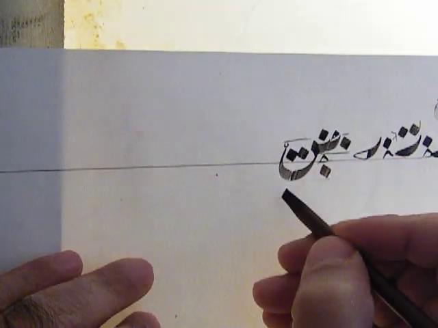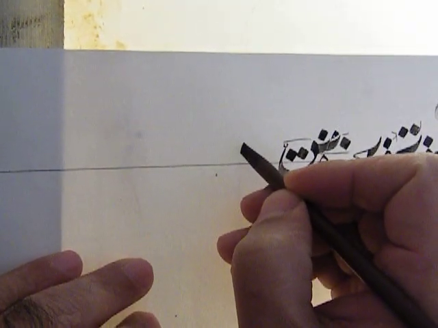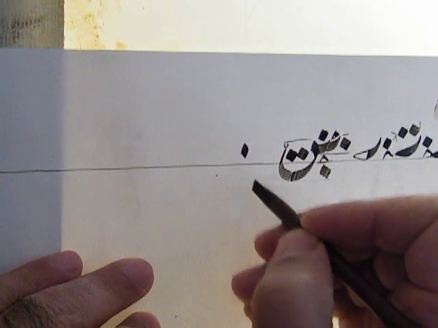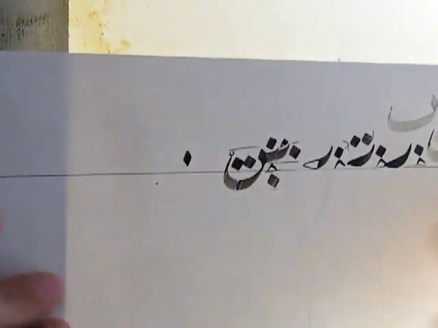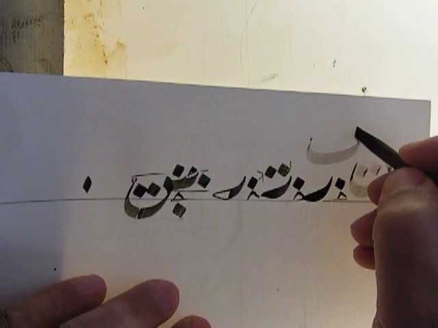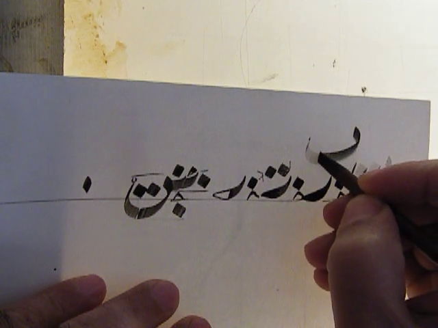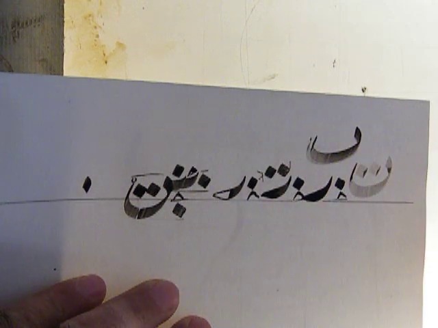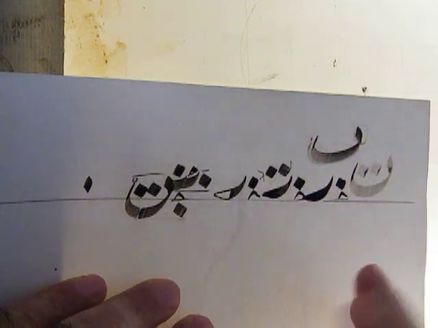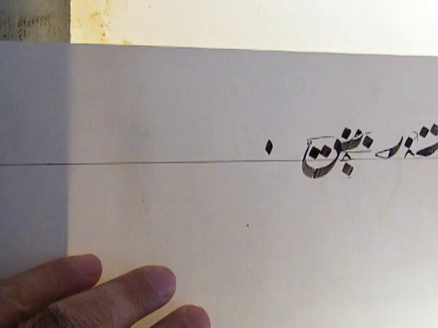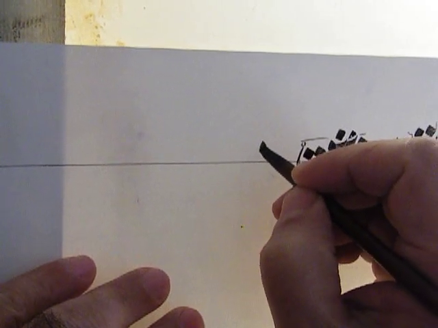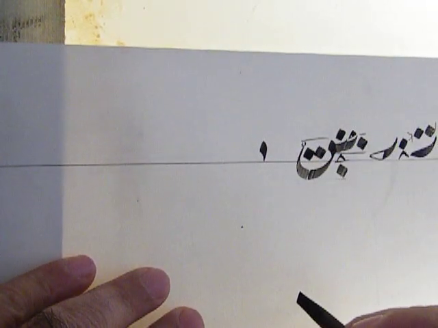Now, this is the noon, exactly as a bat. You remember the bat? This is the bat, and this is the head. We use it here for the noon, with a little bit of tail going down.